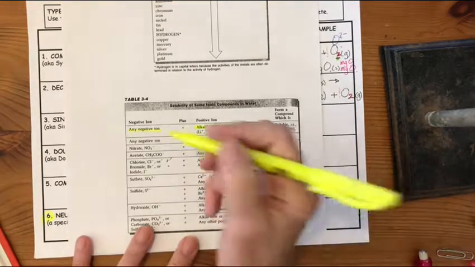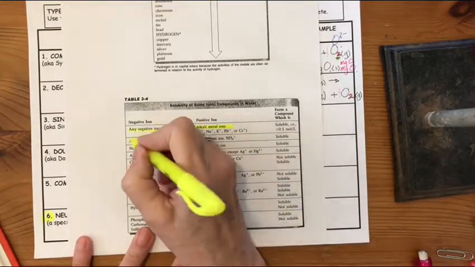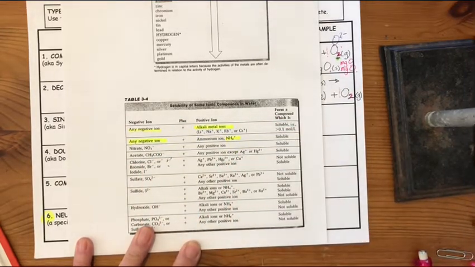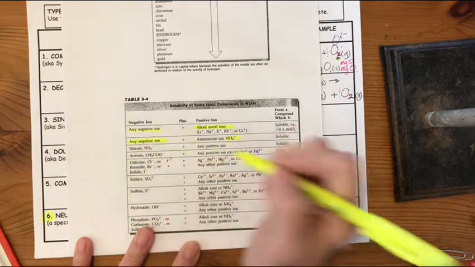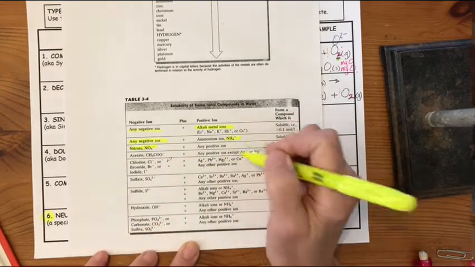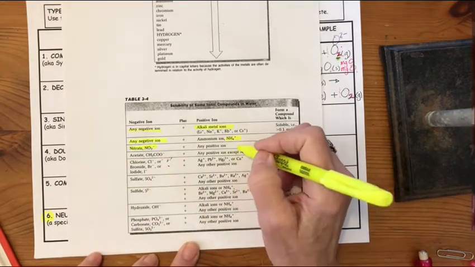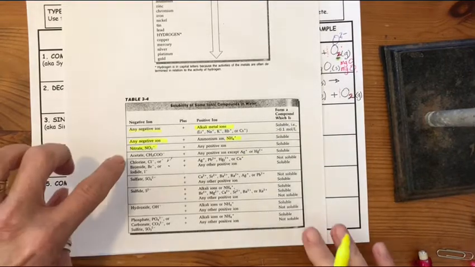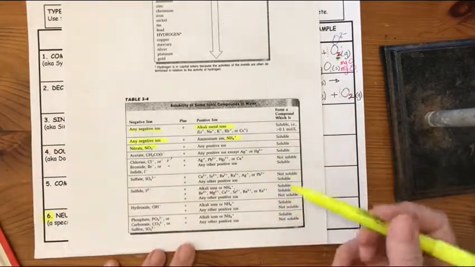End of story. Another interesting thing, any anion is always going to be soluble with ammonium. So that's kind of convenient. One last really important one to remember, nitrate. Any nitrate with any cation is going to be soluble, even the least soluble among them. There's a few other things.